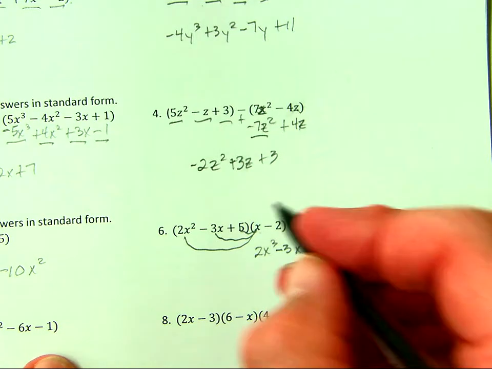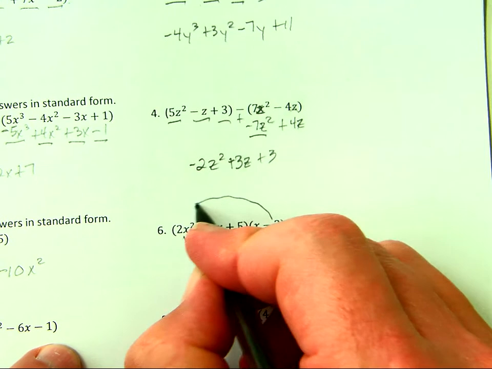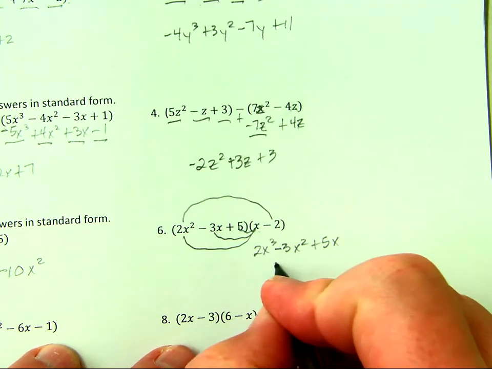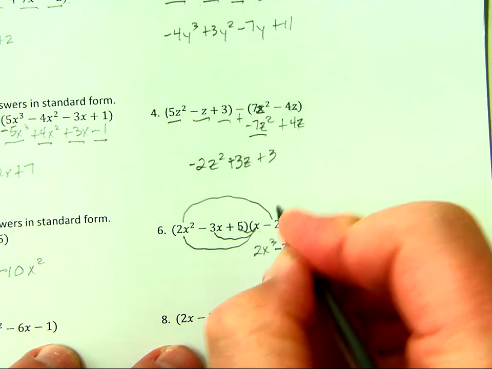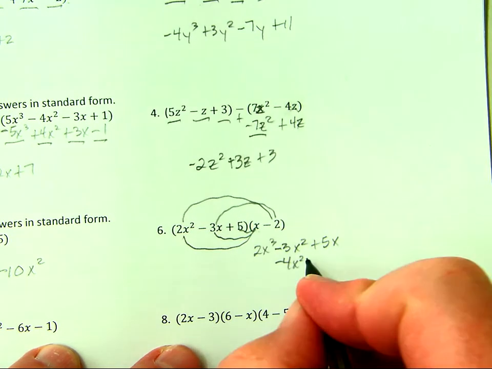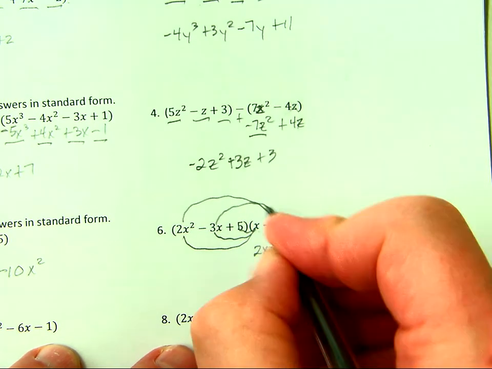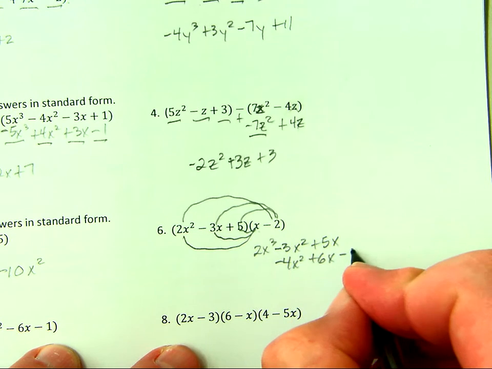Then I do the same thing with the negative 2. Take negative 2 times 2x squared, that's a negative 4x squared. A negative 2 times a negative 3x is a plus 6x. And negative 2 times 5 is a negative 10.